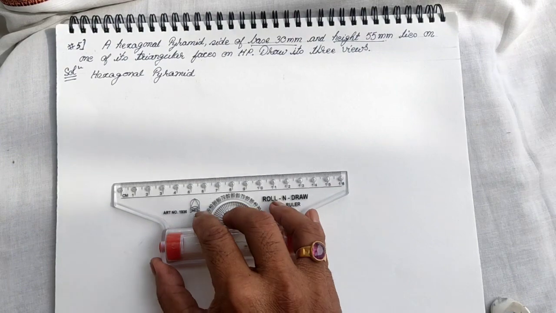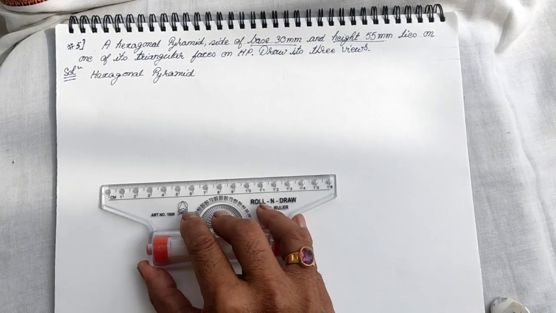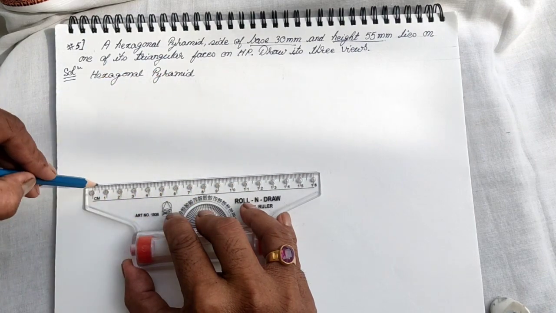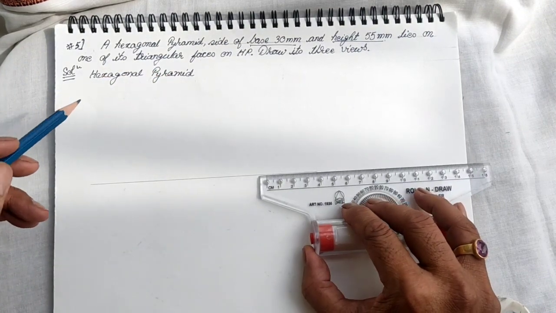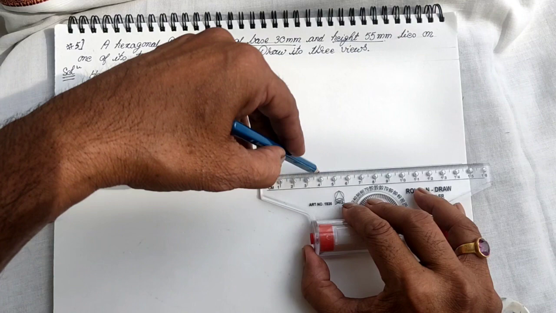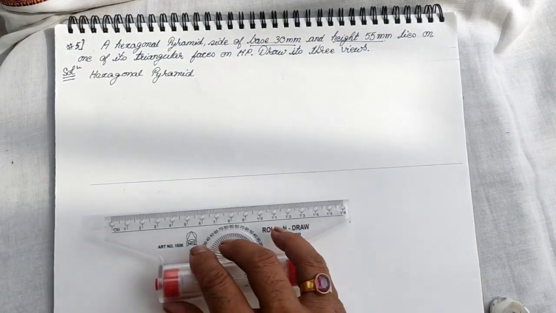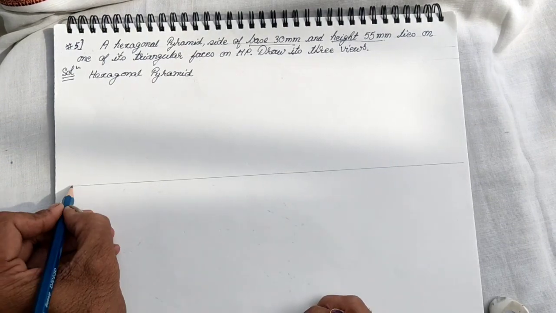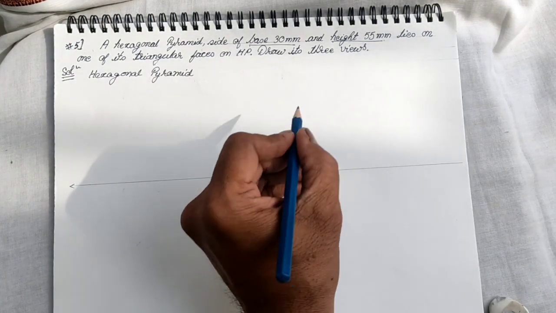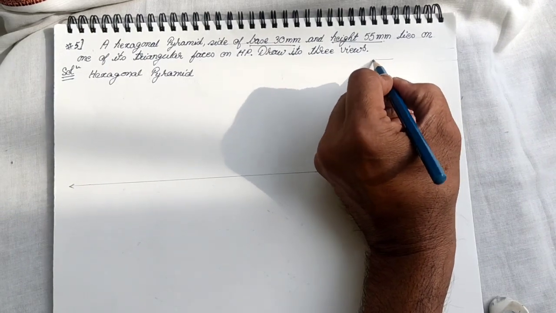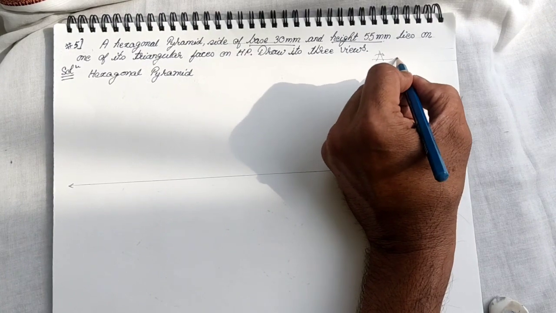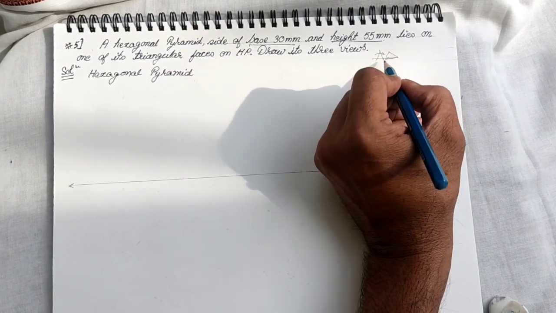So let us begin with the problem. First we draw the reference line, and this time we will draw the reference line a bit longer because we have to as well draw the left hand side view. We have to draw its three views, it is mentioned, right? So first we have to make it stand on the ground, and then we have to tilt it so that it lies on the ground in this fashion.